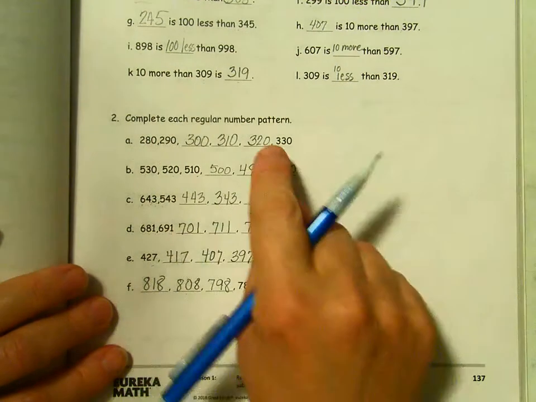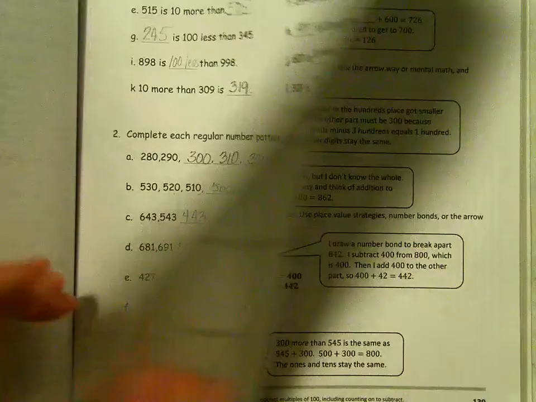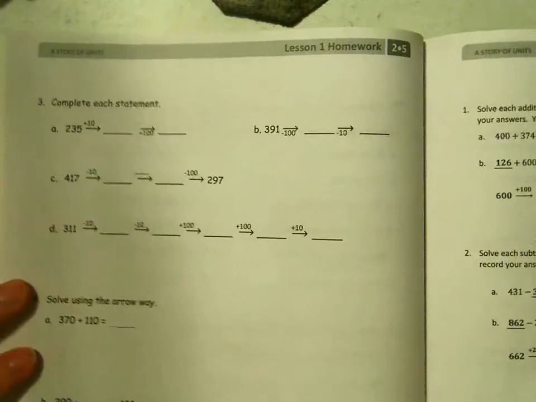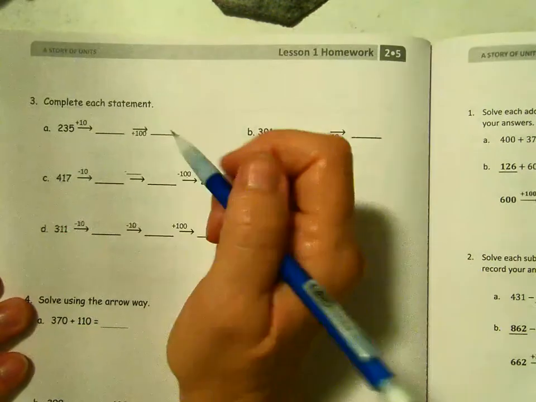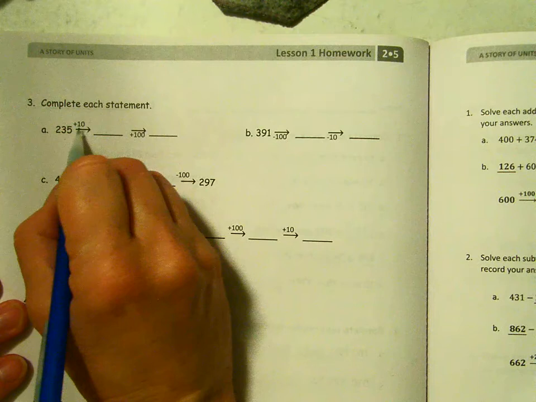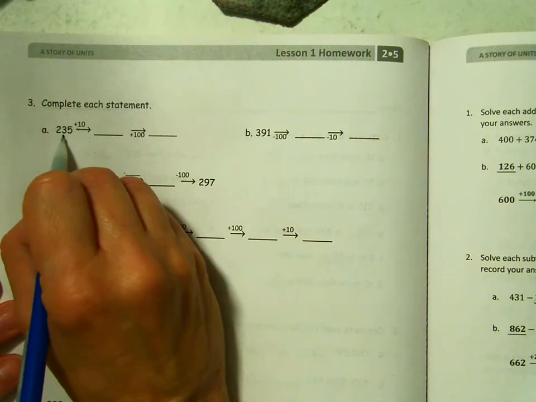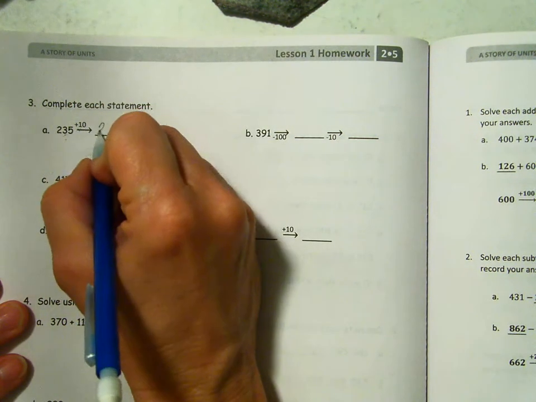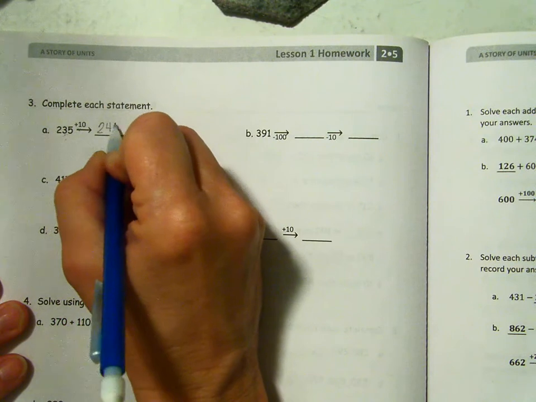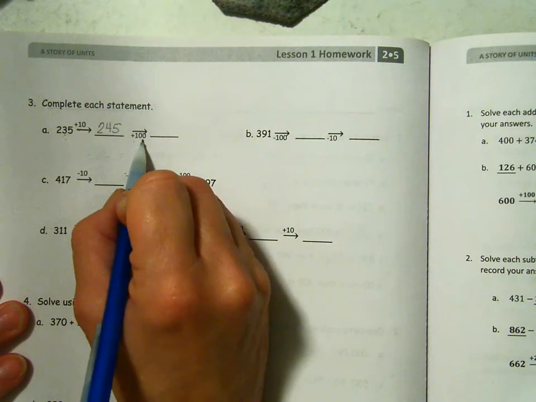All right, we're going to use this sort of patterning to help us with our arrow method, which we're going to use on page 138. So 235, they're asking us to give us 10 more. 10 more. The only digit that's changing is the 3. So if we have one more, then we have 245.